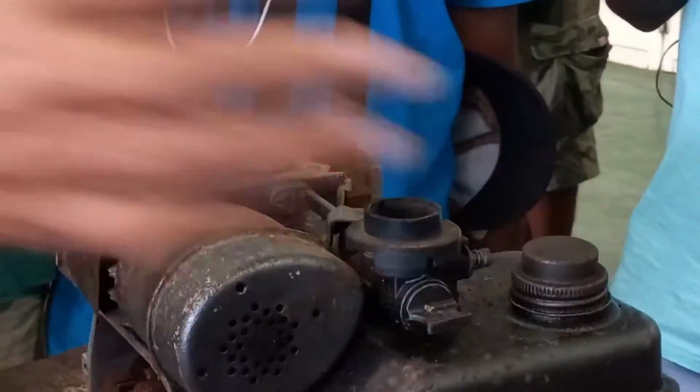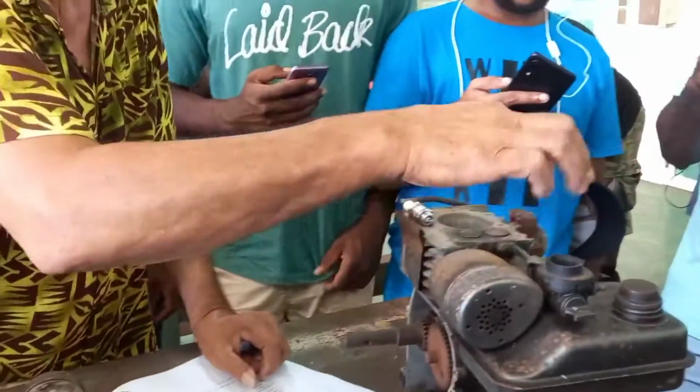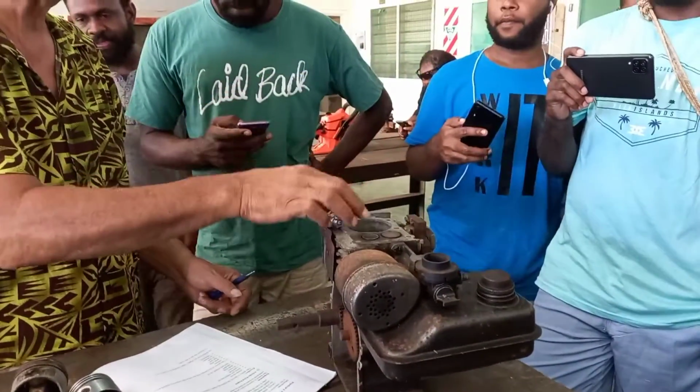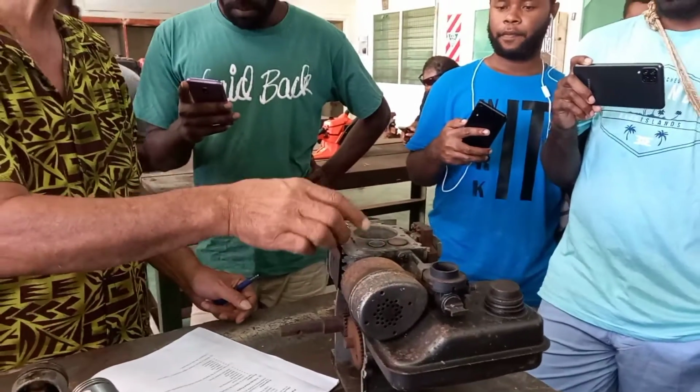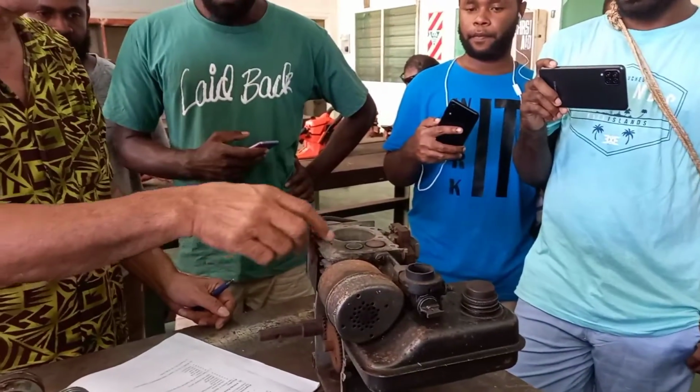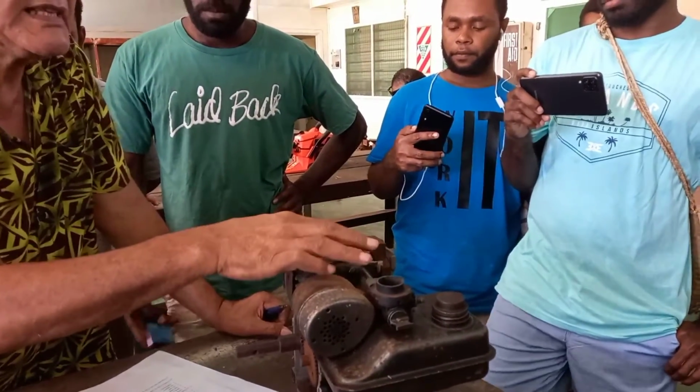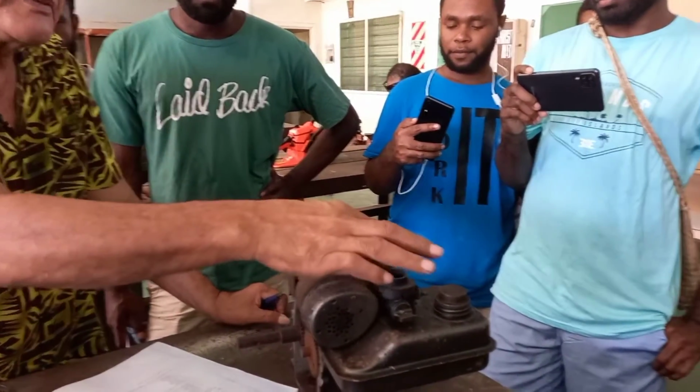Air goes from the air cleaner into the carburetor, mixed together, and then during the induction stroke, the piston moves down, the intake valve opens, and the mixture goes inside.